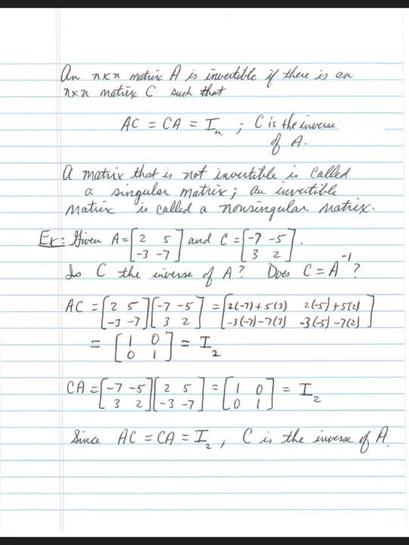Given matrix A and matrix C, we're going to determine if C is the inverse of A. Multiplying straight through, A times C, row 1, column 1, 2 times -7 plus 5 times 3. That gives us 1. Row 1, column 2, 2 times -5 plus 5 times 2, that makes 0.